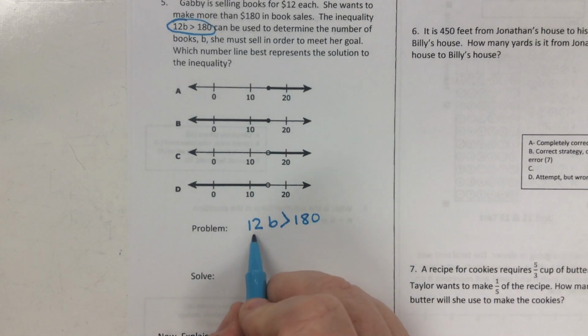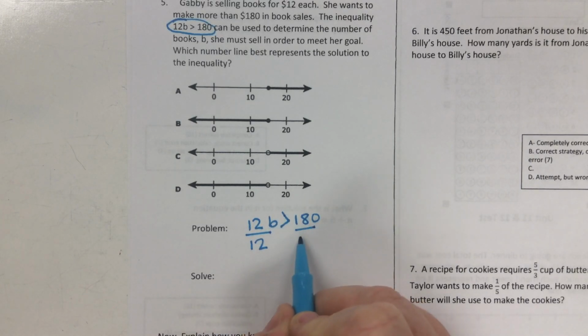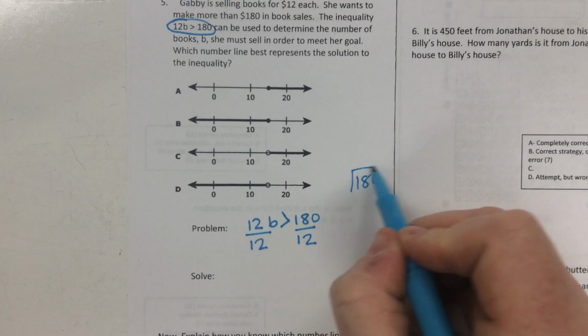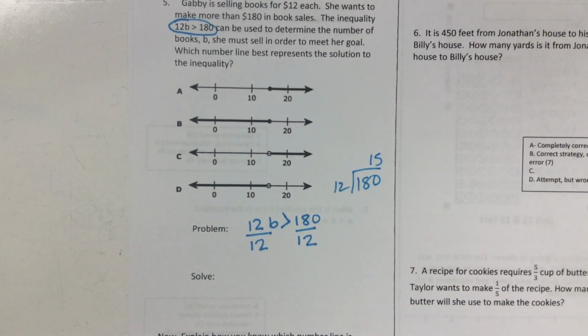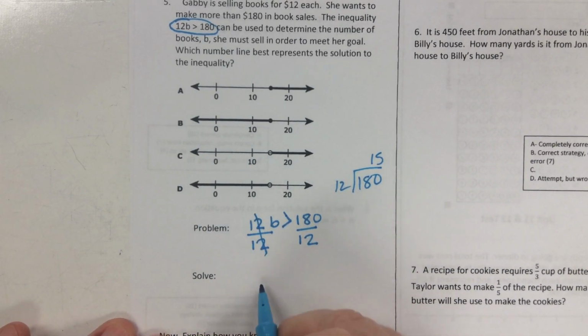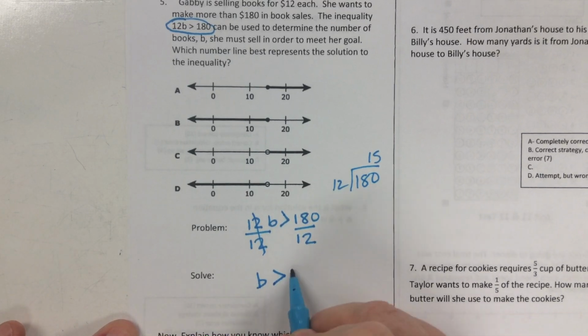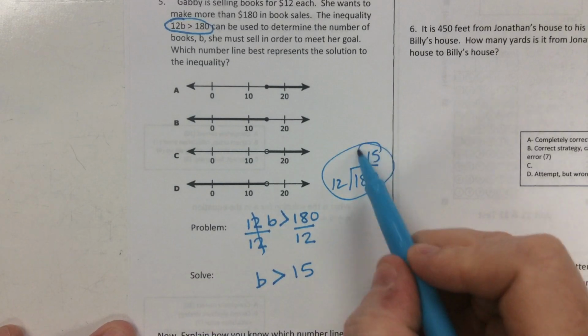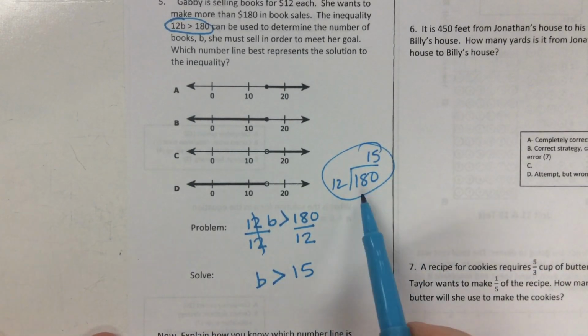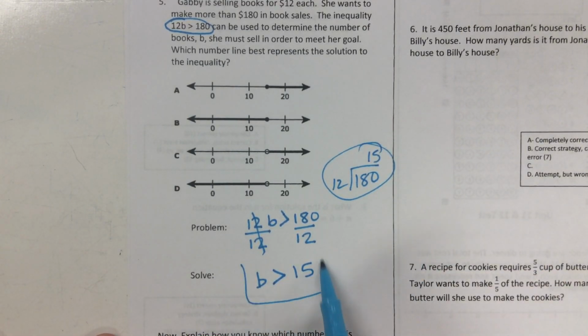What is b? So this is a multiplication problem, so I have to do the opposite, which is dividing by 12. A lot of you did your division over here. You said 180 divided by 12, and you got 15, and you moved on. The problem is the answer is not 15. The answer is b is anything greater than 15. This is a step, but it's not the answer. This is your solution. You've got to get to that point.